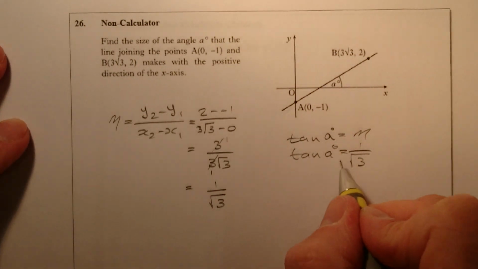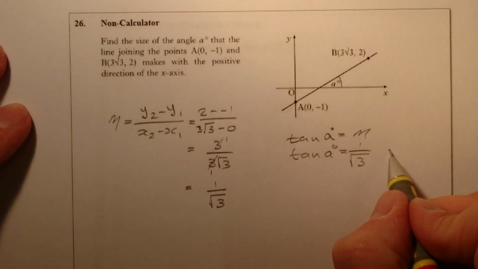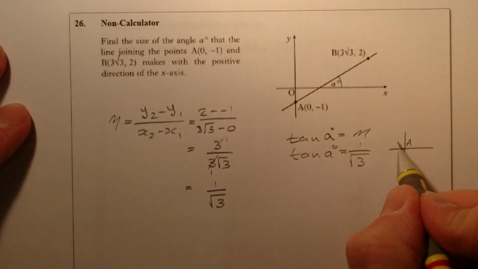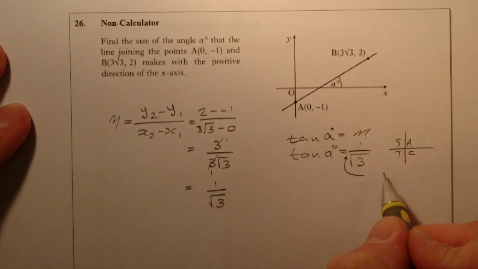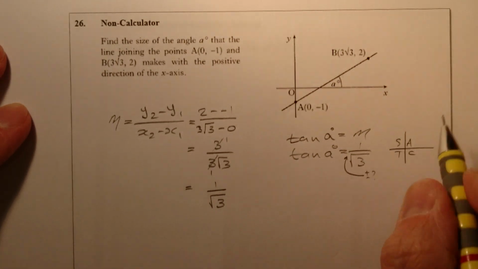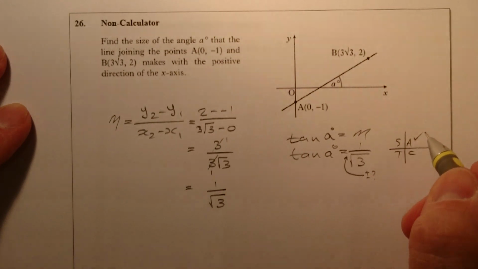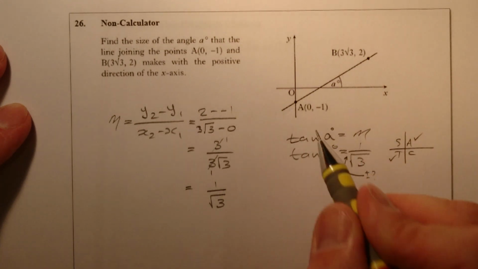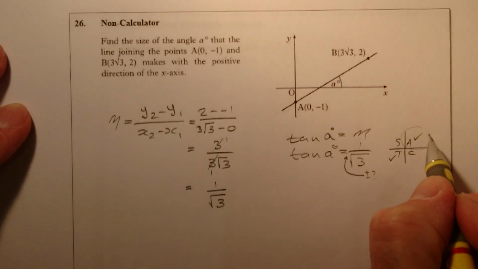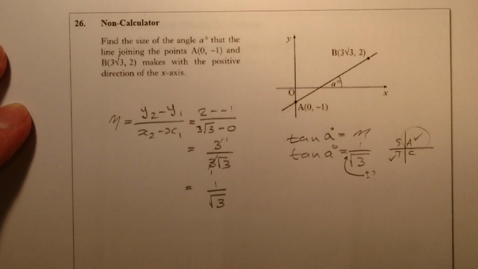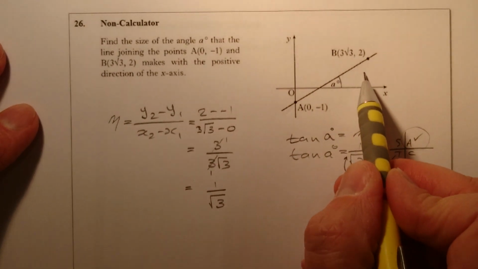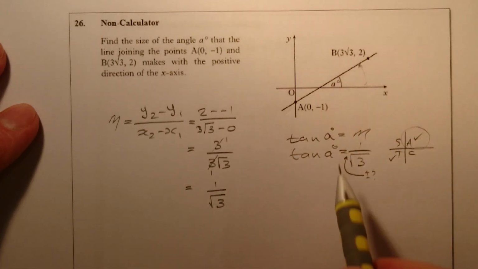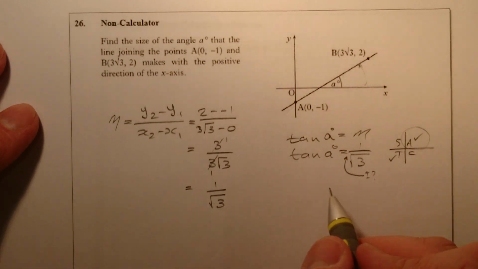For this one, if I was trying to use a CAST diagram, I'd be looking for a positive value, because that's positive. And what I should be getting is a value in two of the quadrants. For this question, I'm only interested in the value that comes from the first quadrant, because that will give me my correct answer. That's going to be the positive direction from the x-axis to the line, so it'll give me that angle.